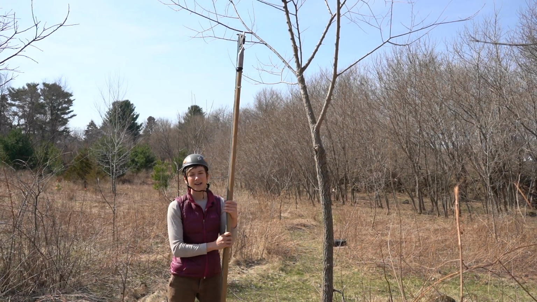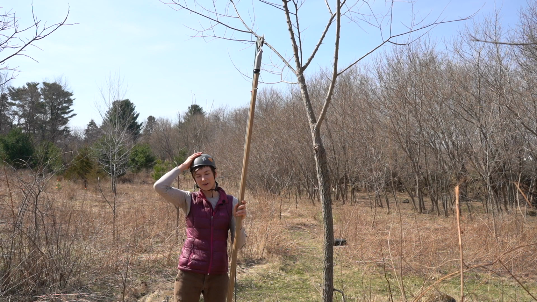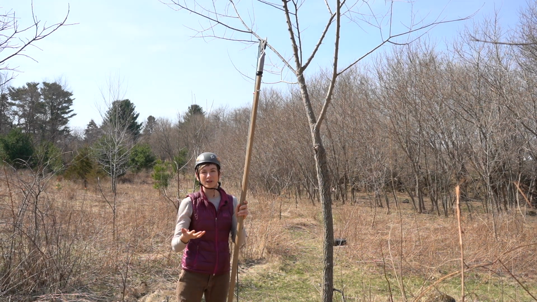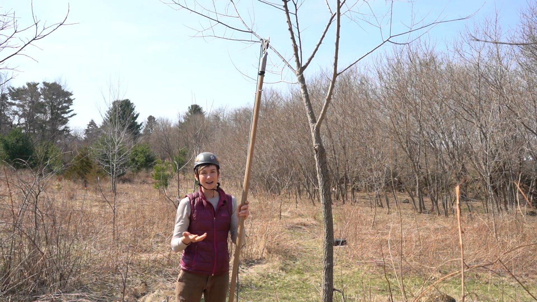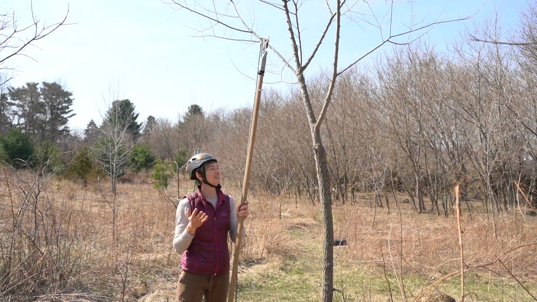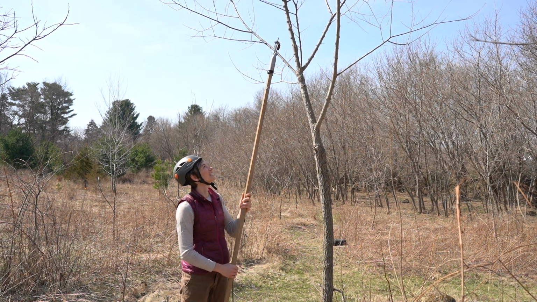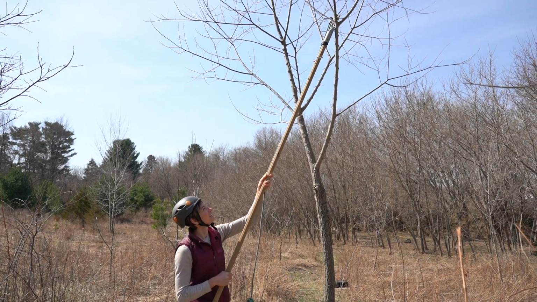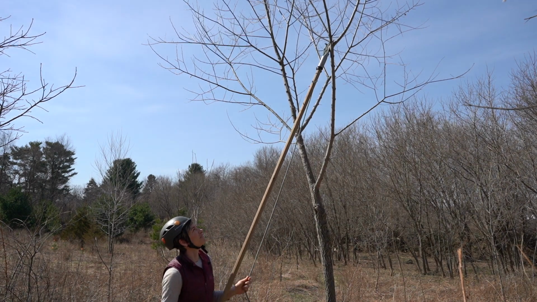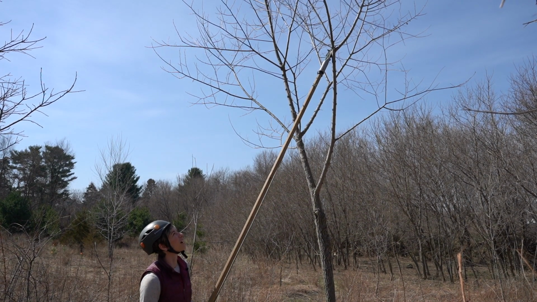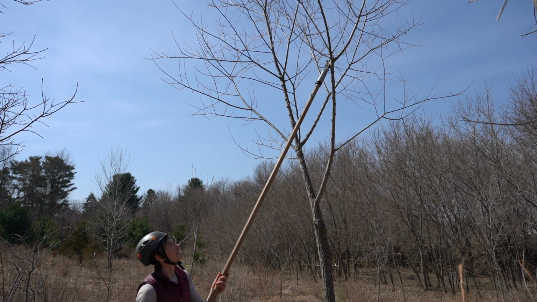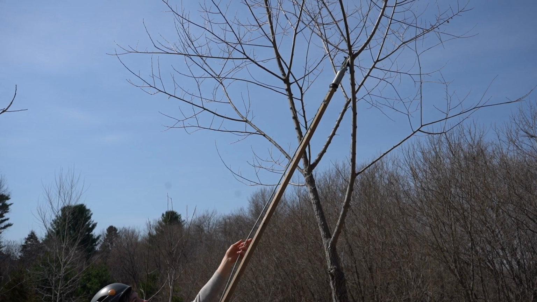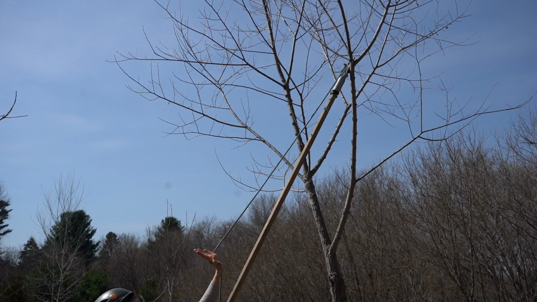And this pruning cut will be above my head, so I've got my trusty helmet on. It's always good to stay safe. So any pruning cuts you make as homeowners, wear a helmet. It's just good to keep your brain safe. So right here I've hooked the branch that I'm going to prune off, and what that's doing is redirecting the growth into the other side of this branch.